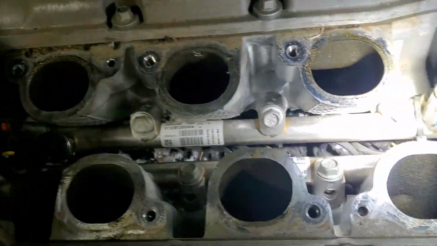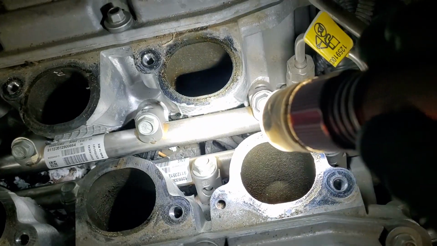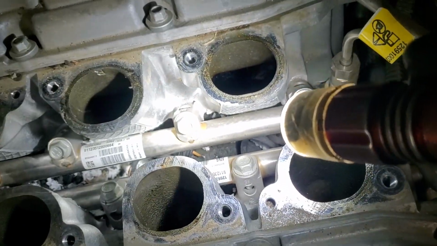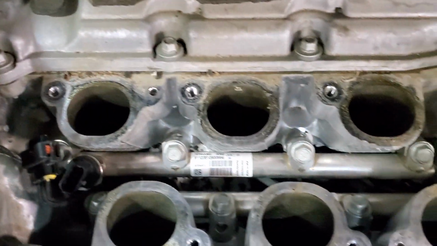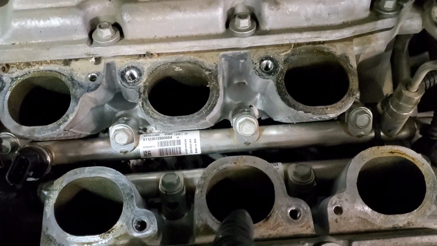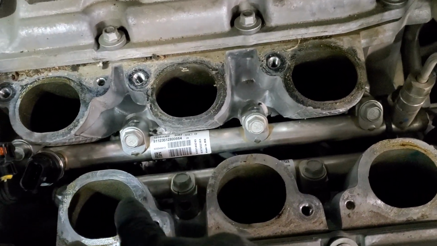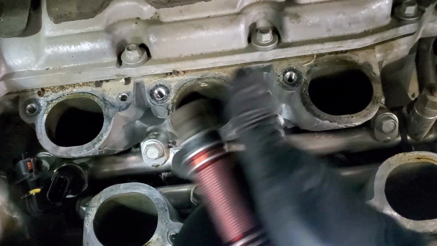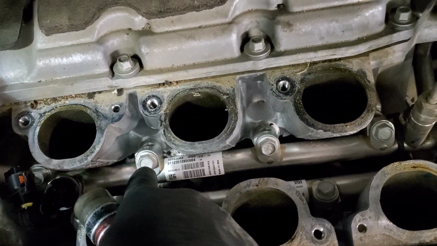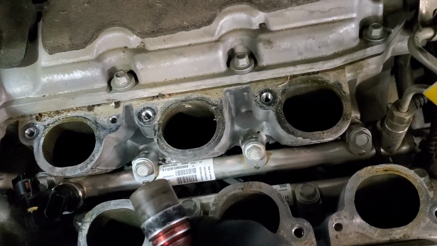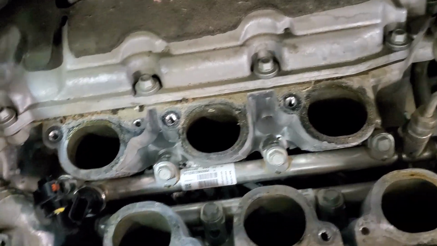Like I said, obviously I'm gonna have to take this out to get the harness out of there. So fun. And I know it's common sense, but plug your ports before you start tearing, because my luck, I'll end up dropping something down in there. We don't need anything going down in the cylinders. All right.